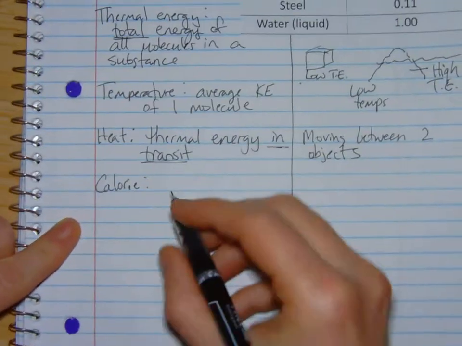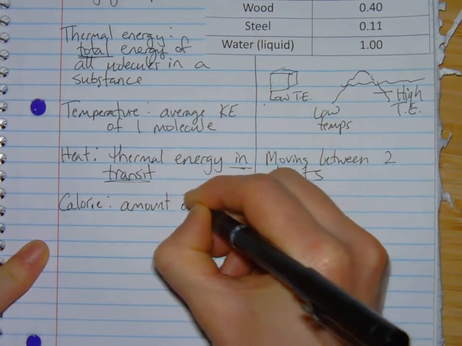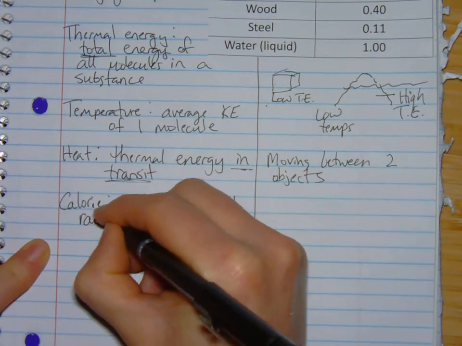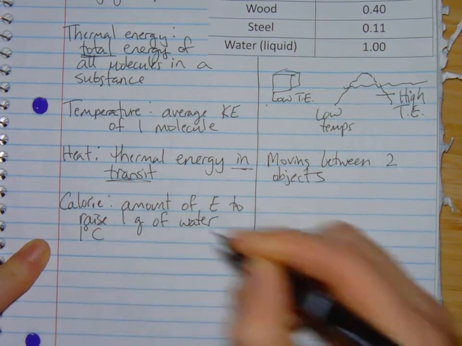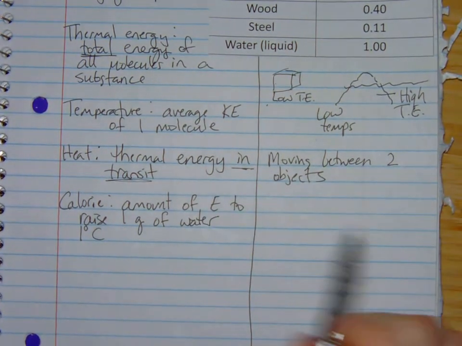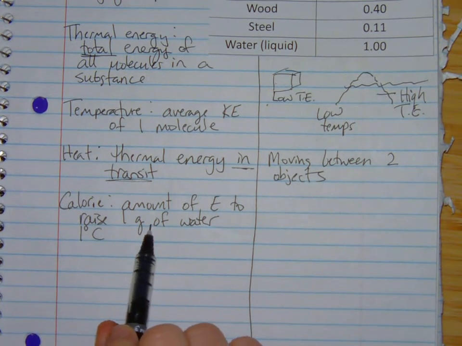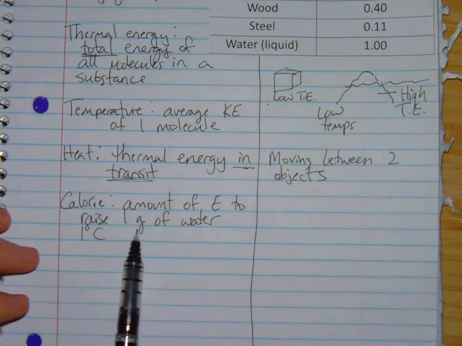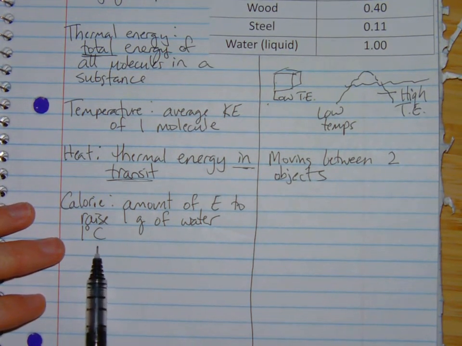So what that means, a calorie is the amount of energy, capital E for energy, to raise 1 gram of water 1 degree Celsius. So remember, calorie measures energy, so it's the amount of energy that would raise 1 gram of water 1 degree Celsius. So if there were 200 calories in your breakfast this morning, that means the amount of energy in that food you ate would raise 1 gram of water by 200 degrees Celsius.